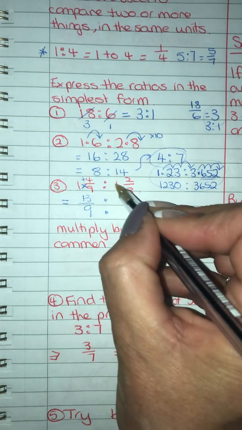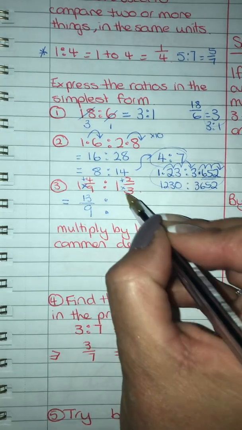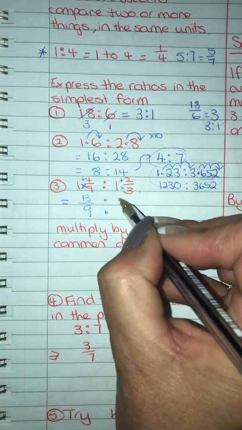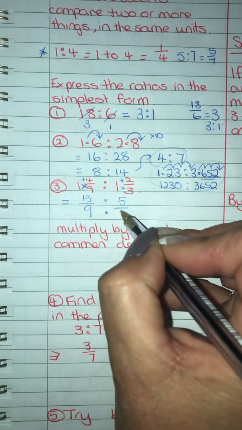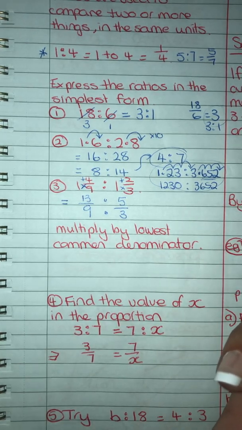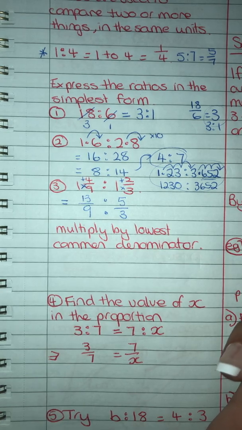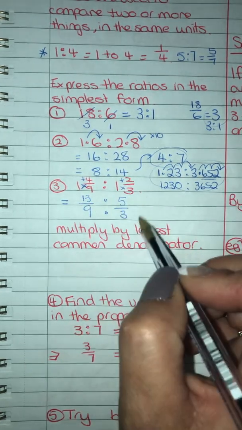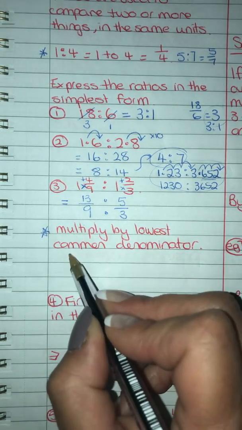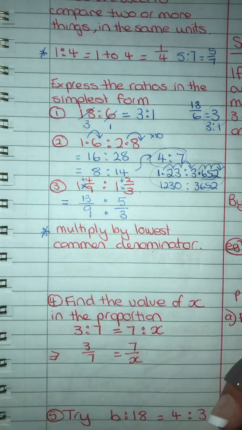And then we're going to go 1 times 3 plus 2. So 1 times 3 is 3, plus 2 is 5. And it's divided by whatever's on the bottom. Now, we haven't got to a nice fraction yet, a nice ratio yet in its simplest form. So what do we do because we've got fractions? This is what we do. We want to multiply by the lowest common denominator, okay?